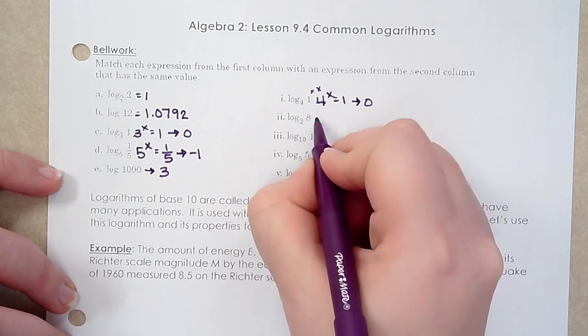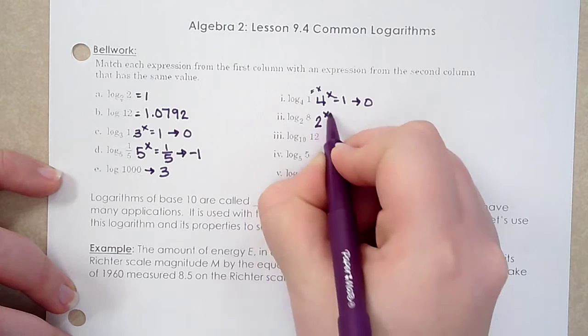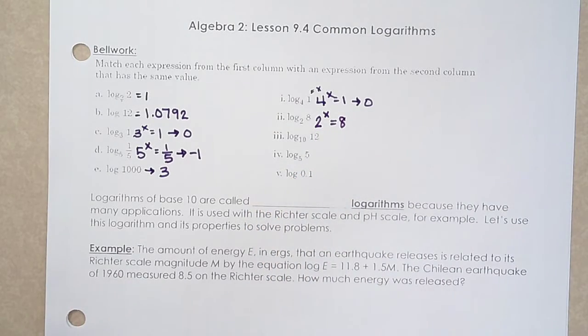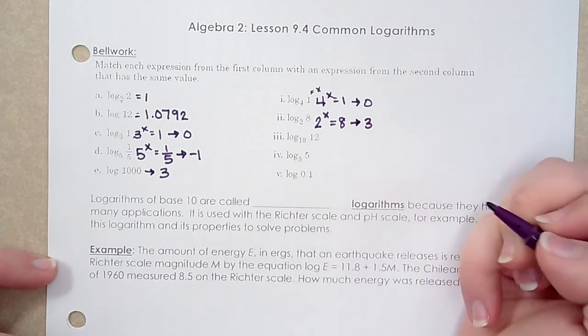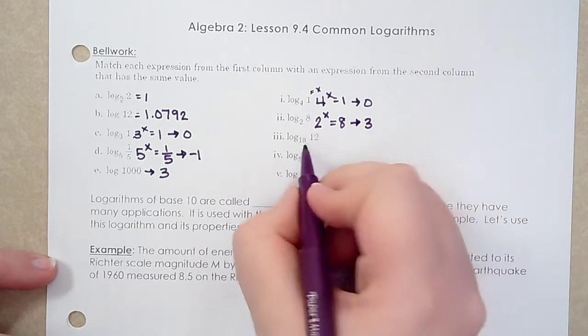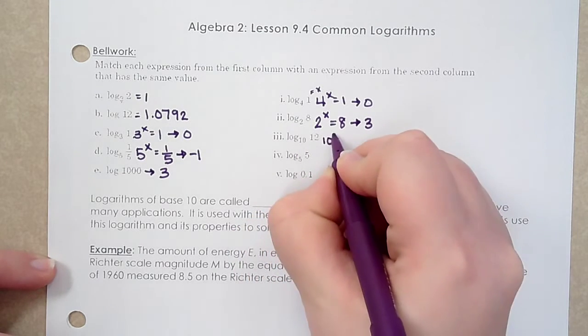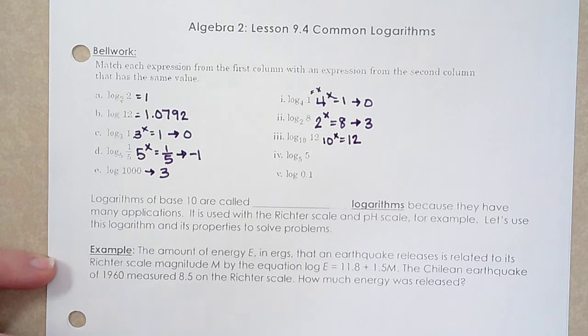Log base 2 of 8, rewrite it as 2 to the x equals 8. 2 times 2 is 4, 4 times 2 is 8, so x ends up being 3. Log base 10 of 12. This one's a little tricky. When I throw it into exponential form, it doesn't really help me that much. So I'm just going to leave that one alone for a minute.